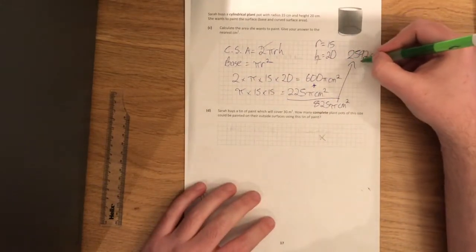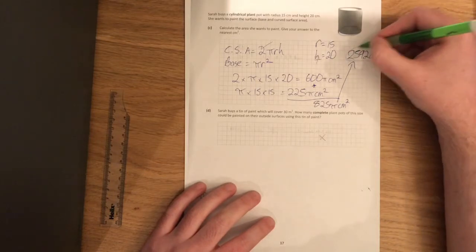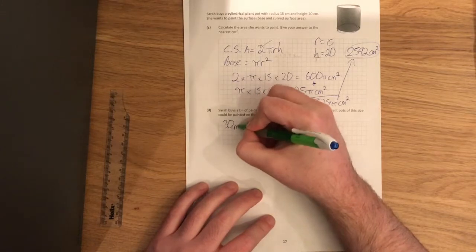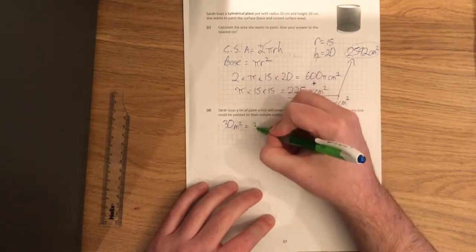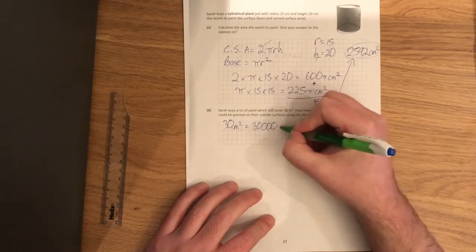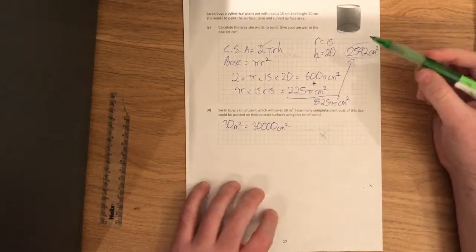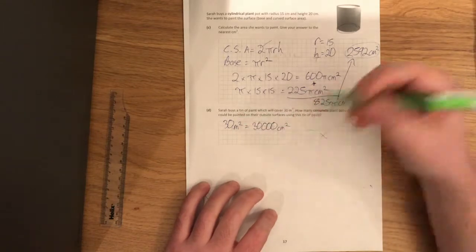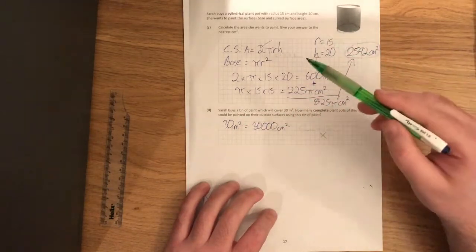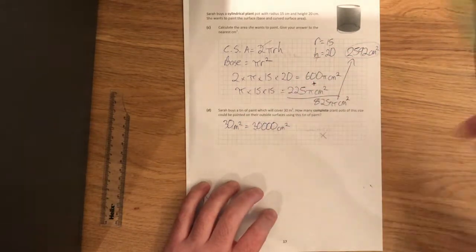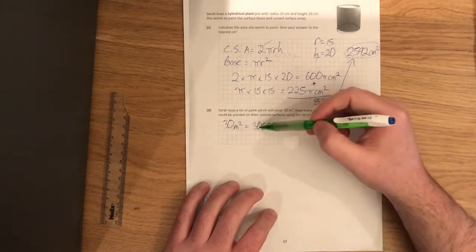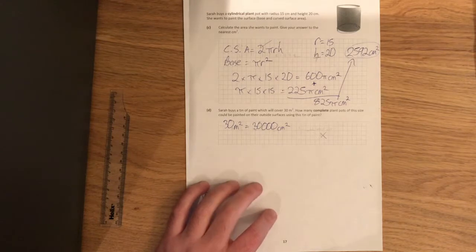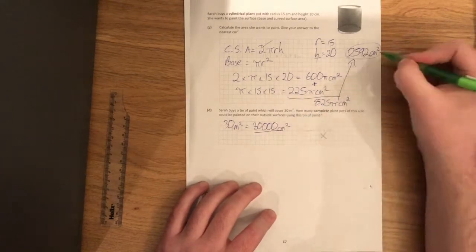So we know that one plant pot is this, all right? And the amount of paint she has is 30 meters squared, all right? But 30 meters squared is 30,000 centimeters squared, okay? And that's because in area, if you think about it, 1 meter is 100 centimeters. 100 by 100 is 10,000. So I multiply 30 by 1,000 and I get 30,000 centimeters squared. And now I just need to divide that by 2592.